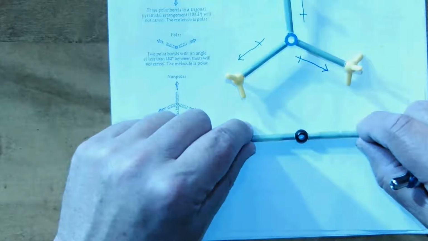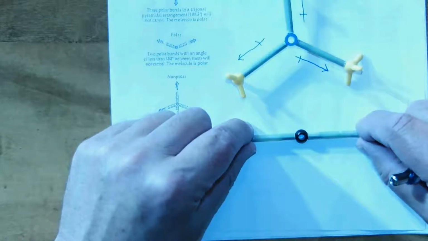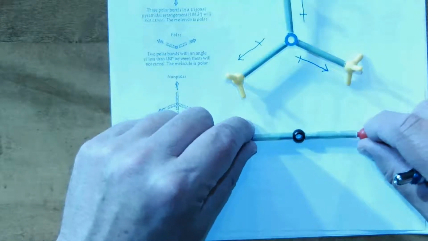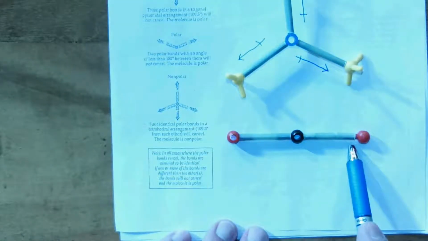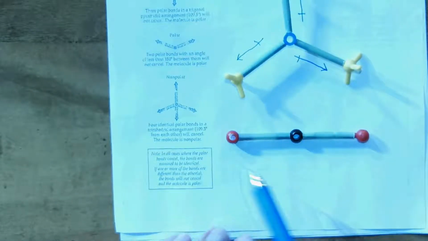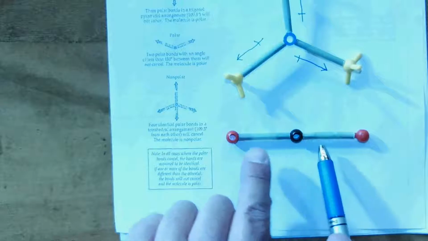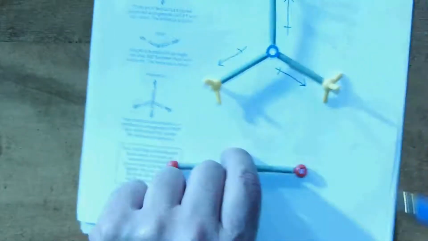Does the boat move? Nope. The two forces cancel each other out. And you would say the molecule is not polar. Even though you might have a polar bond, another polar bond, if they're pointed in opposite directions, those two forces can cancel out. Same thing for this flat one.